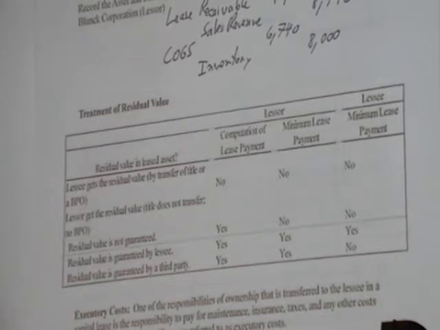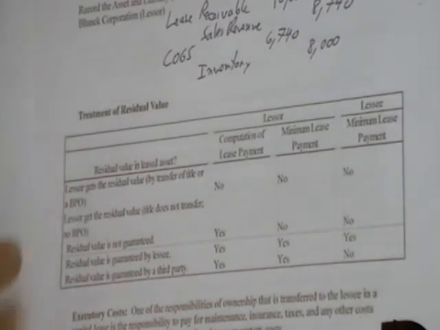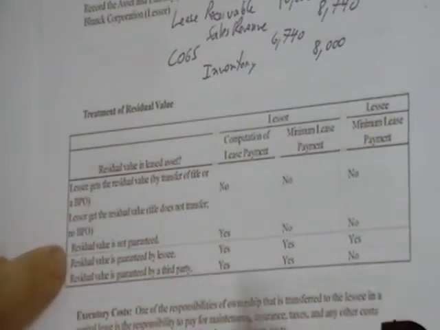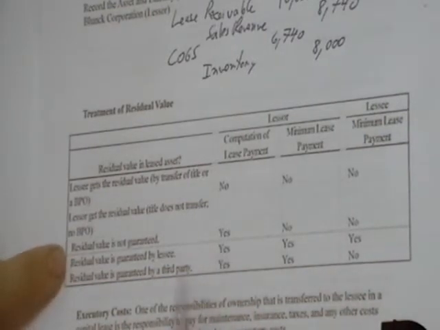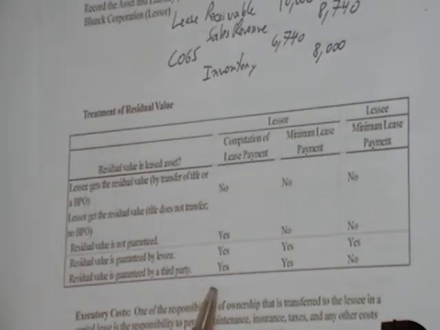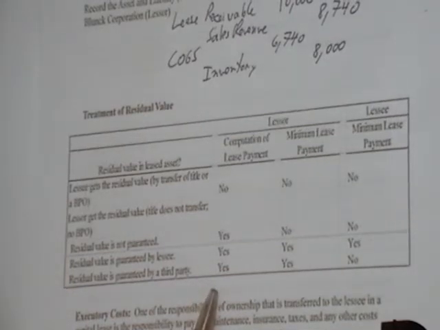45 minutes. I'm going to ignore this for now because we don't have time. So feel free to look at this on your own. This kind of gives you a summary of what we do with residual values, if it's guaranteed, not guaranteed. And then it has this additional thing which we haven't talked about. You can just think about it on your own. What happens if it's not the lessee guaranteeing the value, if a third party guarantees it, then something slightly different happens. Textbook talks about it. We don't have time to talk about it tonight.